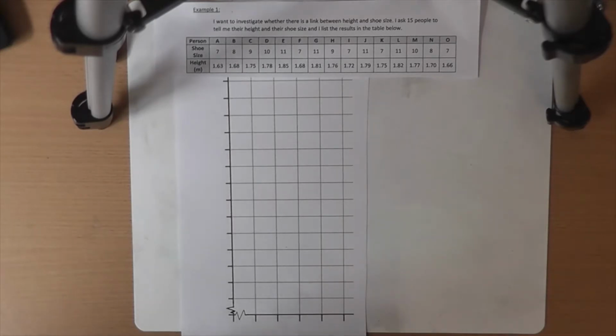And what we're going to do to show whether there is a link, whether there is a correlation between those two different data sets, is draw a scatter graph. And a scatter graph is the easiest way to investigate correlation, to investigate this link. So what we're going to do with a scatter graph is start off with a set of axes. We've got a horizontal axis and we've got a vertical axis.